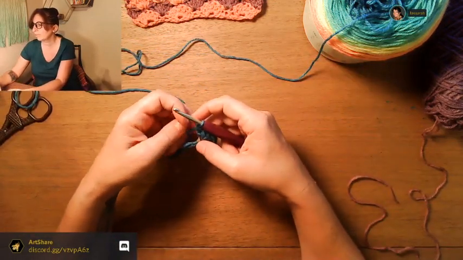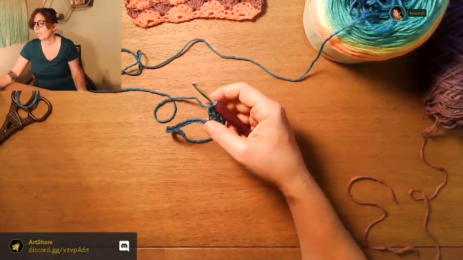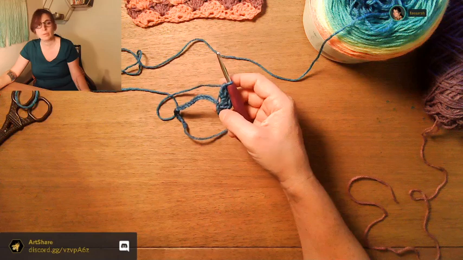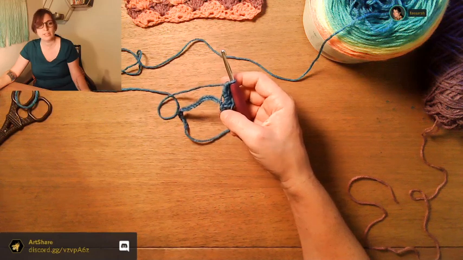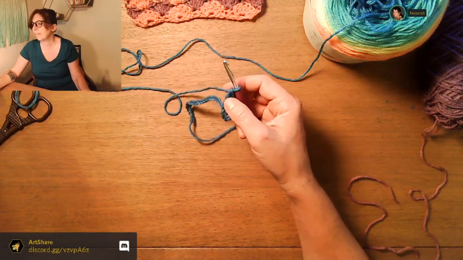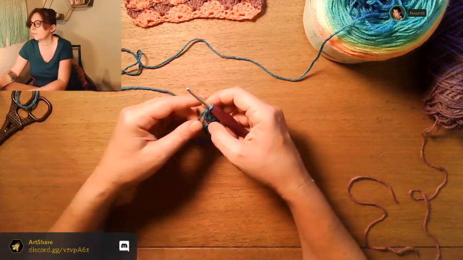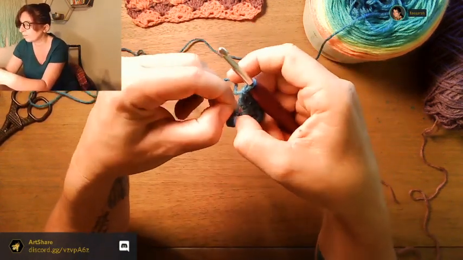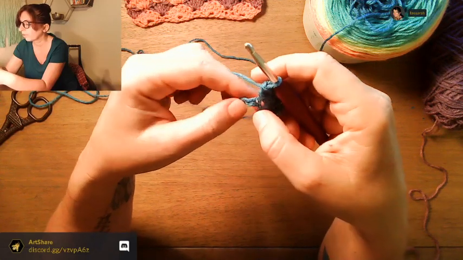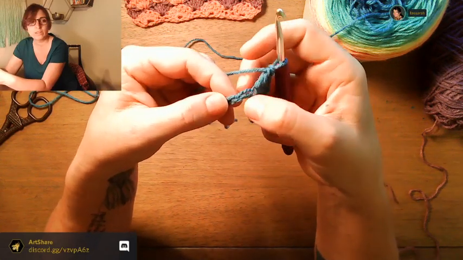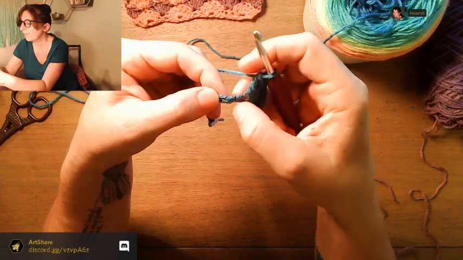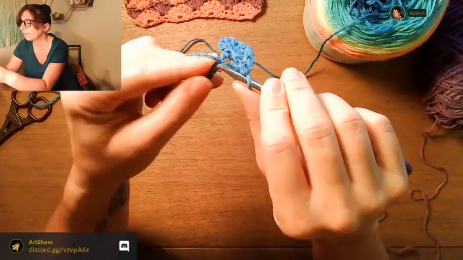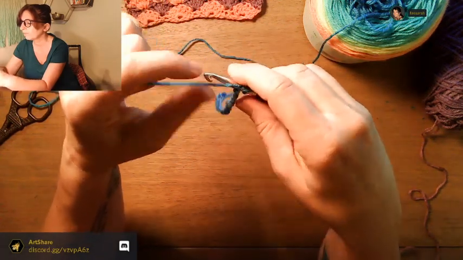Now what we're going to do is we are going to anchor. Remember we had our first single crochet on this side? Well, we're going to anchor that with another single crochet, and what we're going to do is skip 2. So these are small because I've been pulling on them. So 1, 2, and then I'm going to single crochet in this third one.